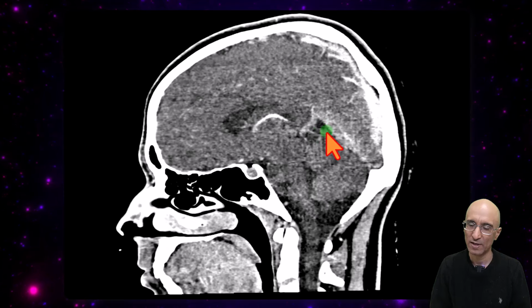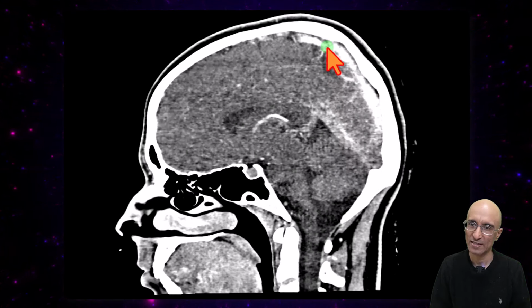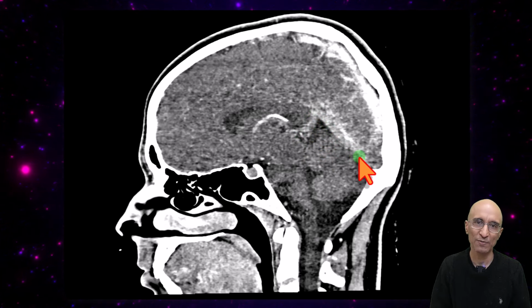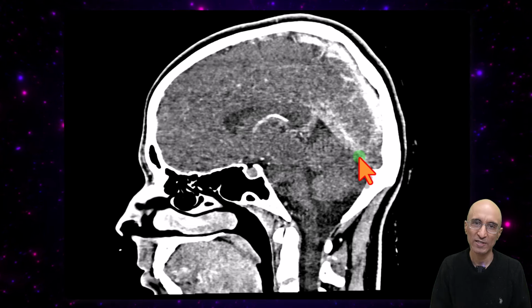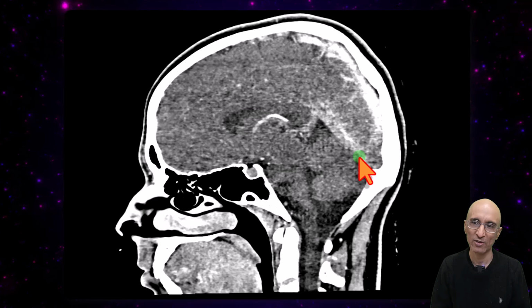Sagittal reformats from the CT venogram show normal opacification of the superior sagittal sinus. We see non-opacified vein of Galen and straight sinus, confirming deep cerebral venous thrombosis extending into the transverse sinus, sigmoid sinus and internal jugular vein on the right side.